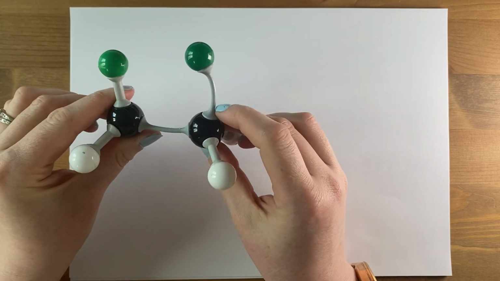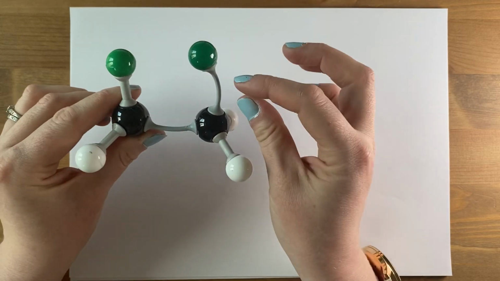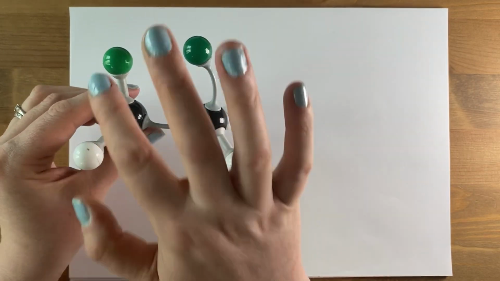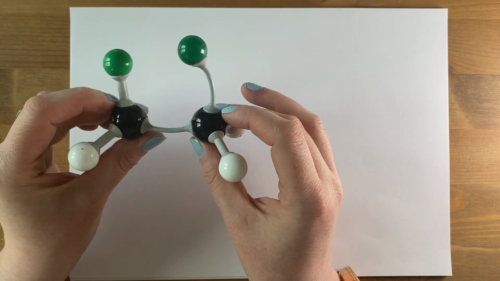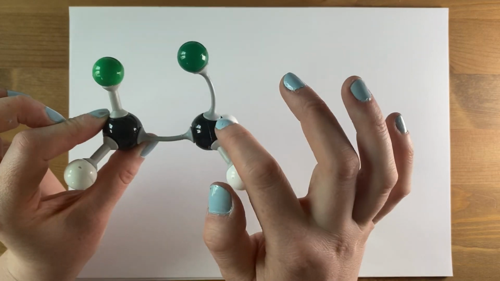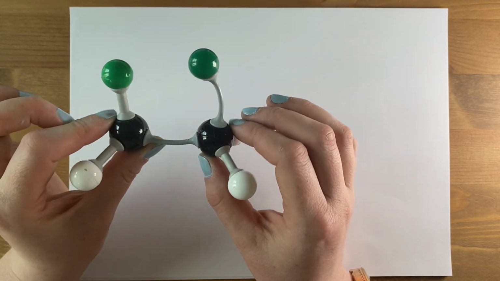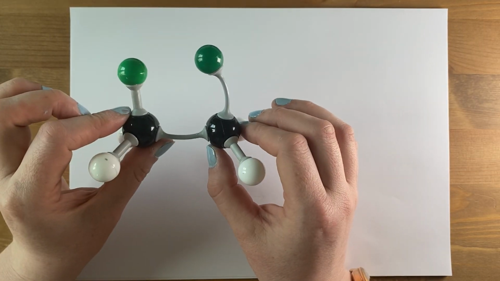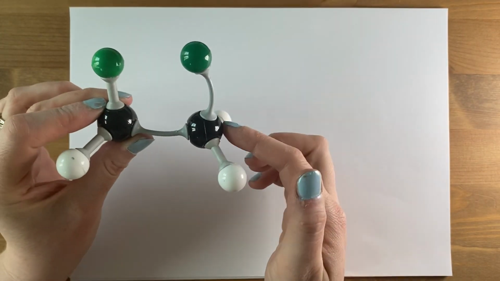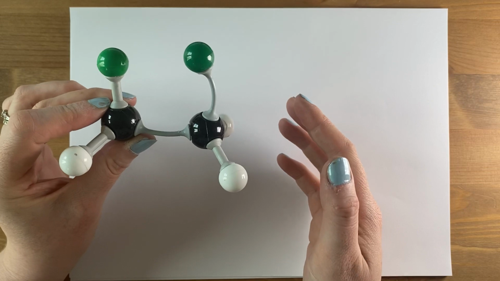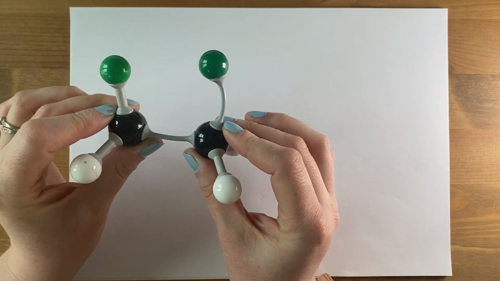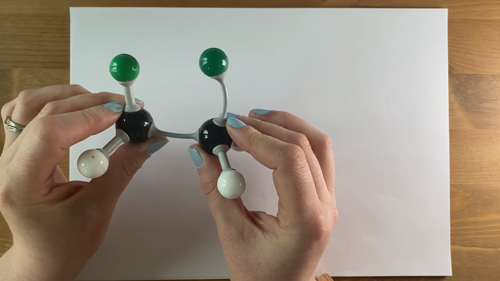And ignore the fact that we have long bonds in here, these would still be shorter ones. We use long just because of the molecular model kit, but I have a bromine on each of these carbons, and this would be my final product. This has resulted in a saturated hydrocarbon. There are no double bonds present now. And also the bromine has broken apart and added in, so the bromine isn't in there anymore, and so the colour from the bromine has gone. That's why we go to colourless.